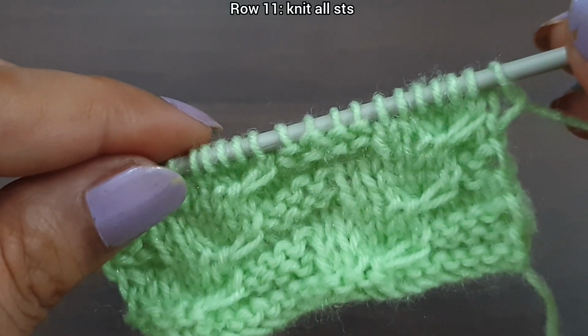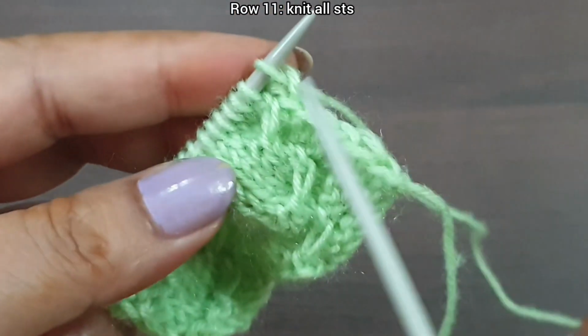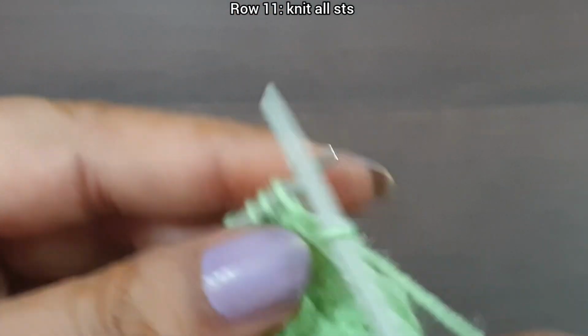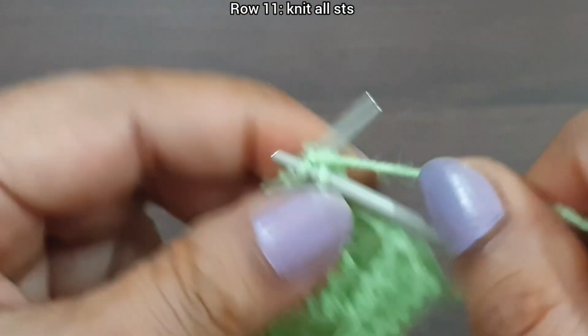Now this is row 11 right side. Knit these all stitches, slip edge and knit these all stitches.